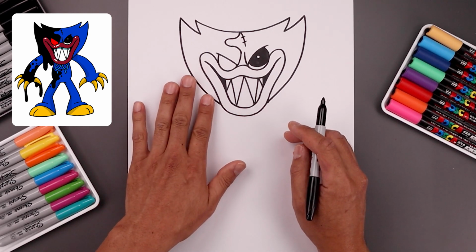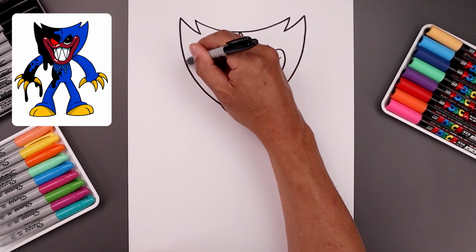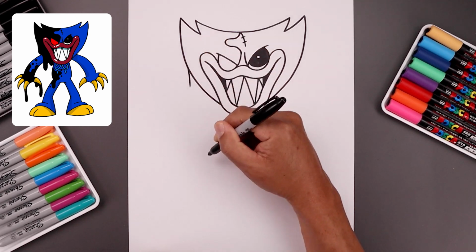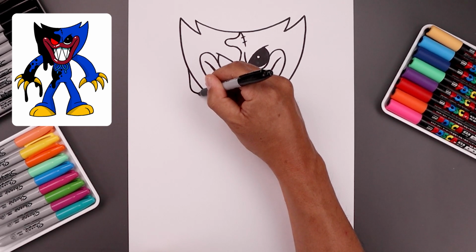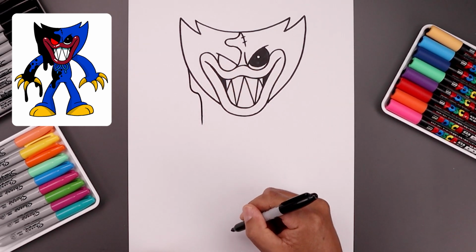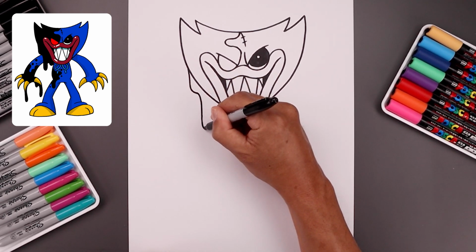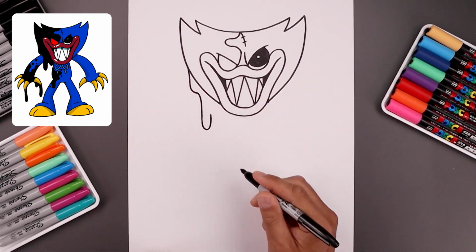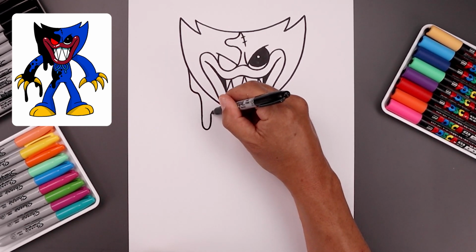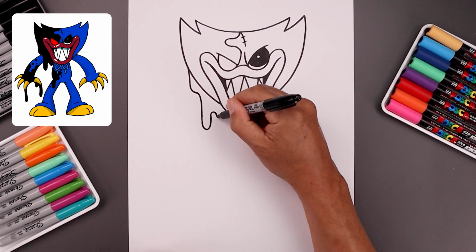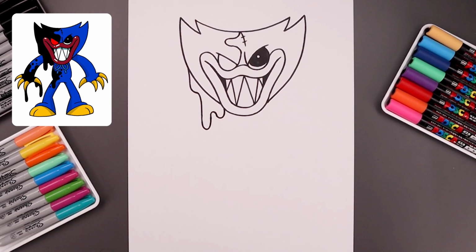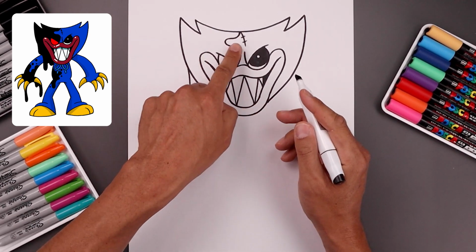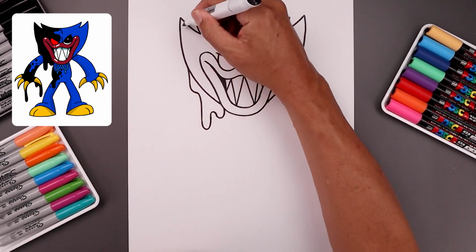Now I'm going to add some drips coming down on the left side. Let's start from the side of the head, bend this in, come down. Round this out, come in, drip this all the way down towards the bottom. Let's pull this back up. Add one smaller drip, coming down, and bend that up underneath the head. Now we're going to switch to a thick black marker and fill the left side of the head and these drips.